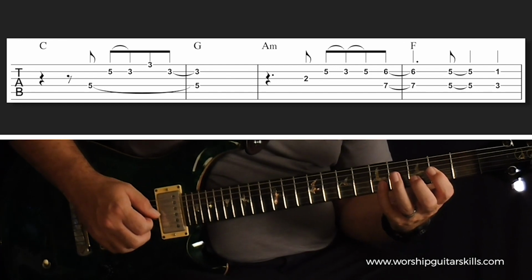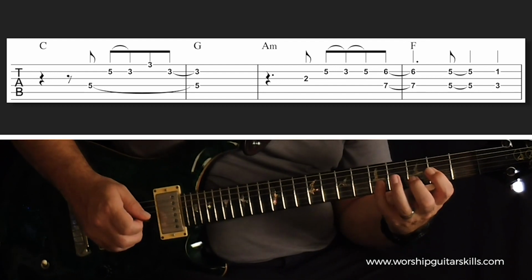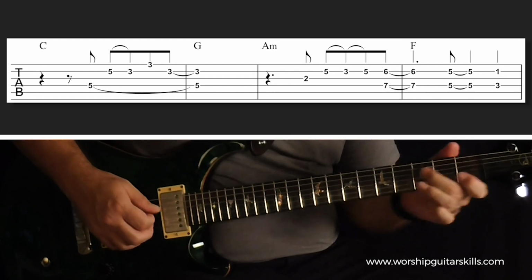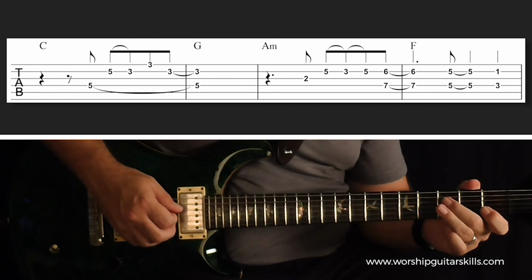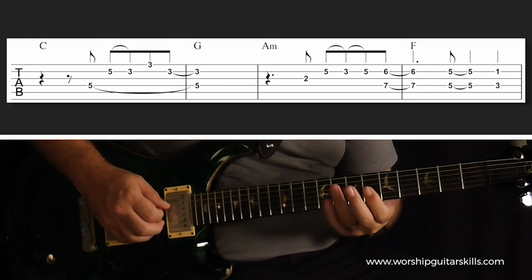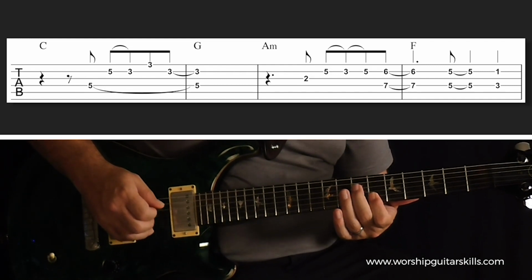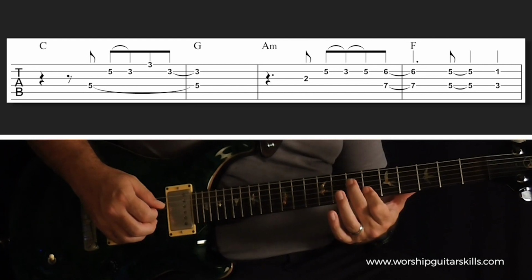So you see you can also go stable, active, stable. And then I had this descending, again using sixth intervals. Those are some of my favorites to use in worship. This is an F, which is A and F.